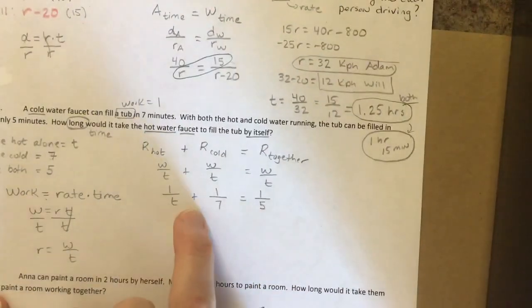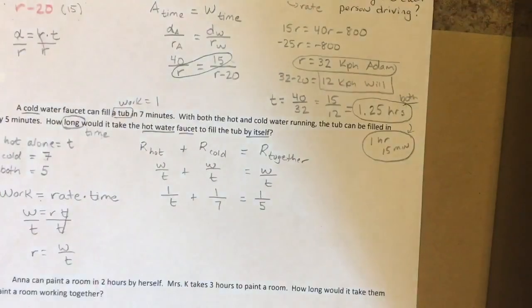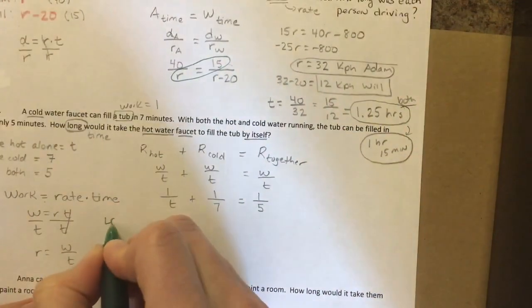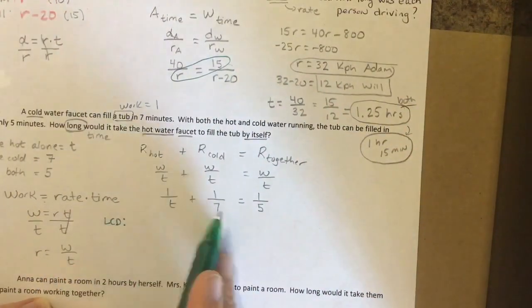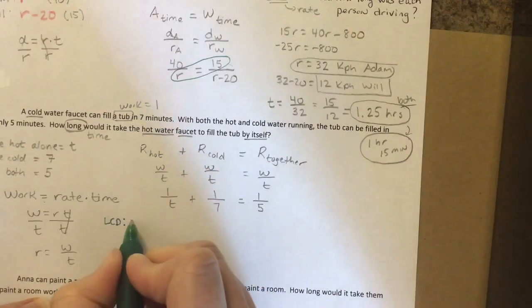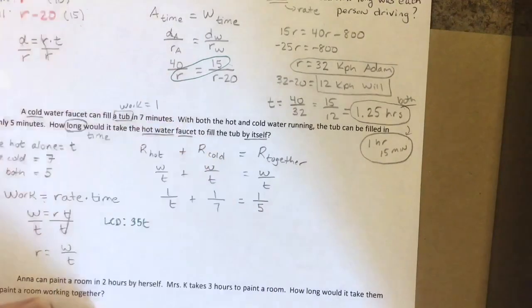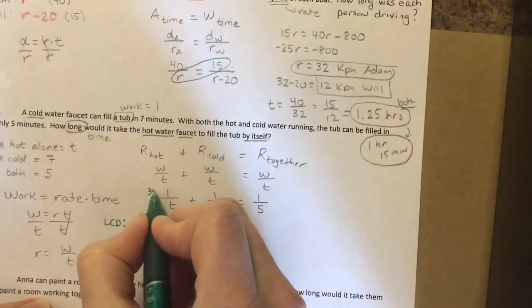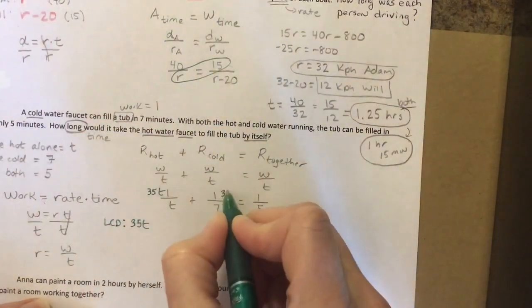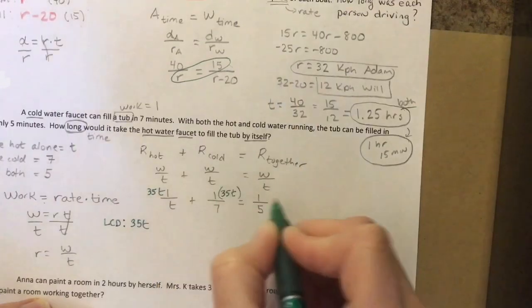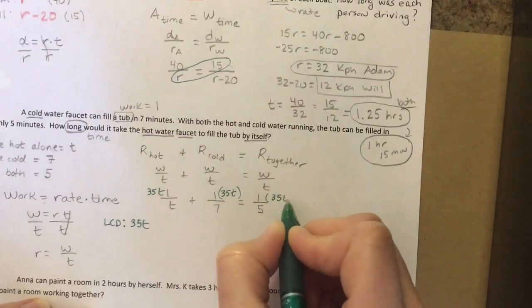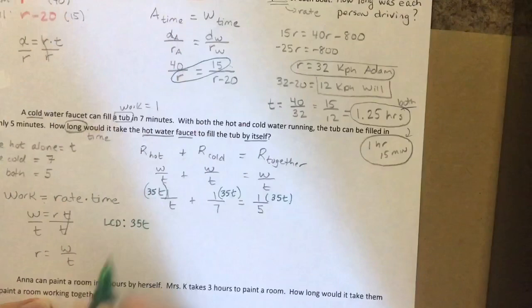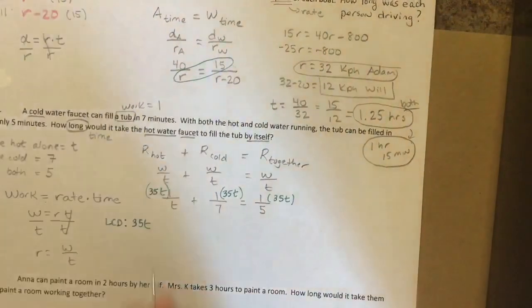Now, because there's a plus or a minus, I need to find the least common denominator of t, 7 and 5, just multiply it all. 35t. So I'm going to multiply each term on both sides by 35t. Don't forget the other side. And here, t's cancel.